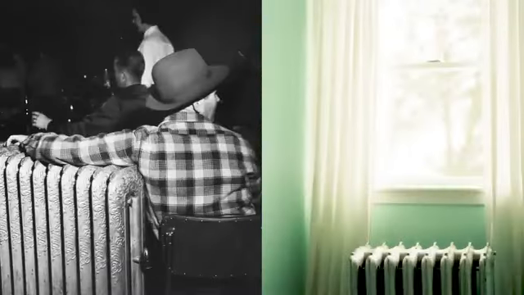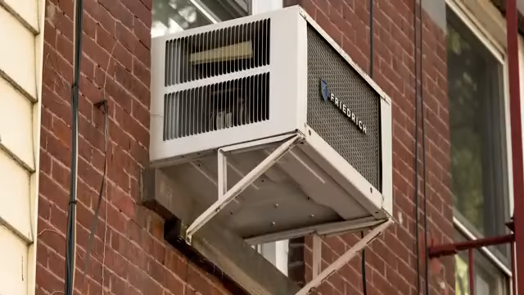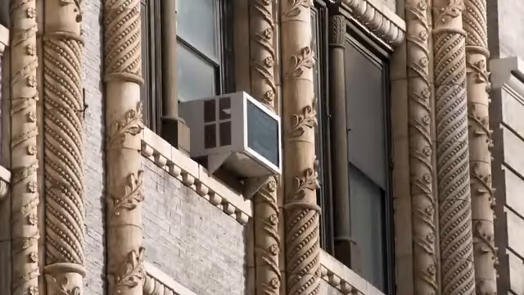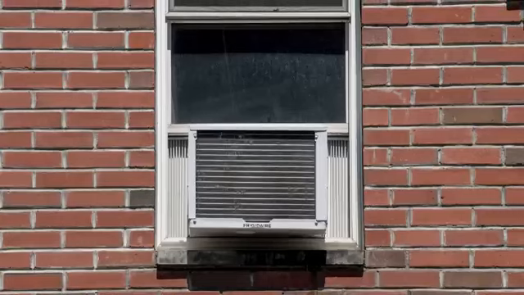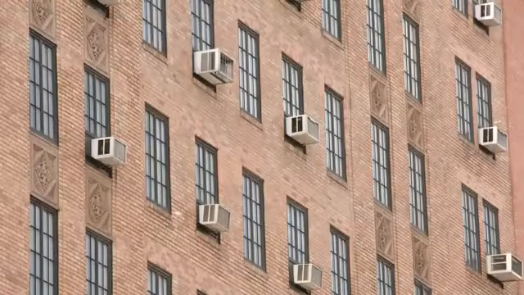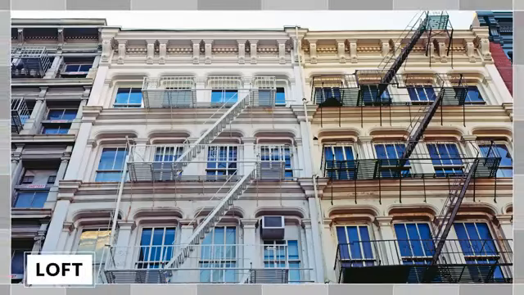Back then, these apartments were only built with heat. It was steam heat, and it was very ample, and still is. New York City is known for the super warm apartments. But air conditioning wasn't something that they had, and so window units became the way that people cool their apartments in the summer. Next up, loft apartments.